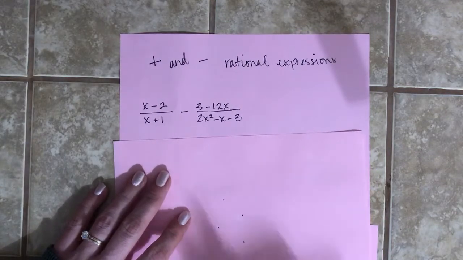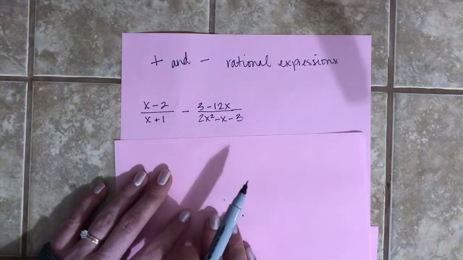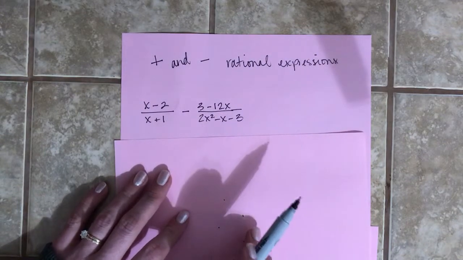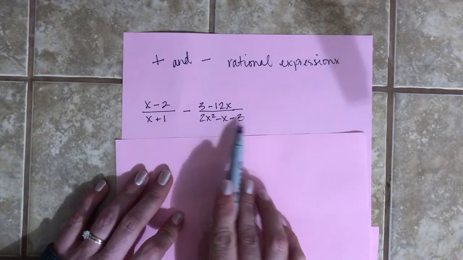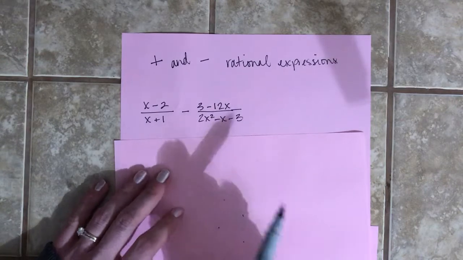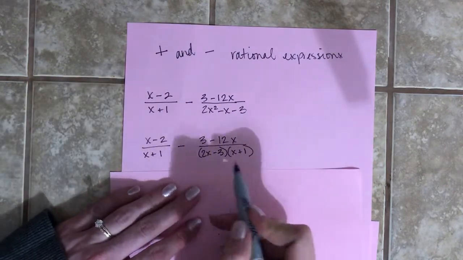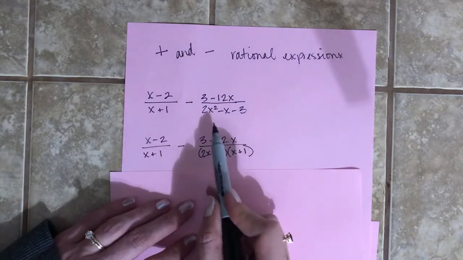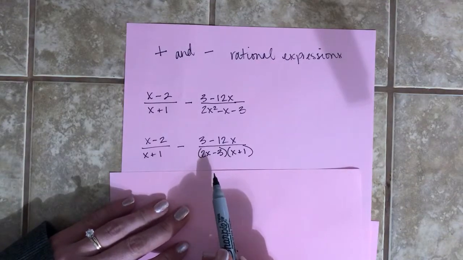When adding and subtracting rational expressions, you're going to need to ultimately get a common denominator. And so that means that your first step has to be to factor the denominators. So step one, factor the denominators. And so you can see that really just entailed factoring this second trinomial for this example.